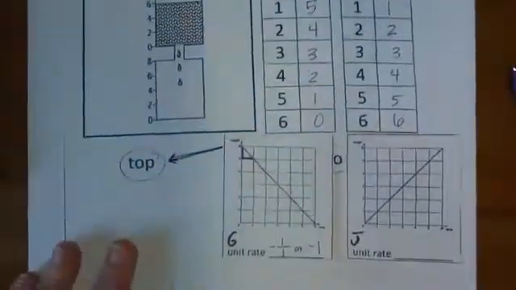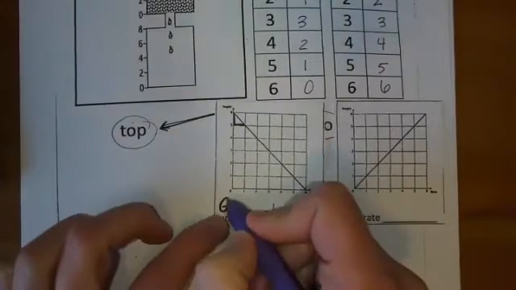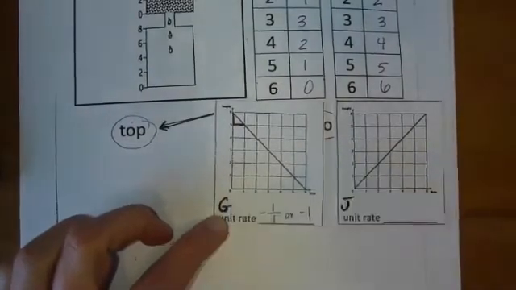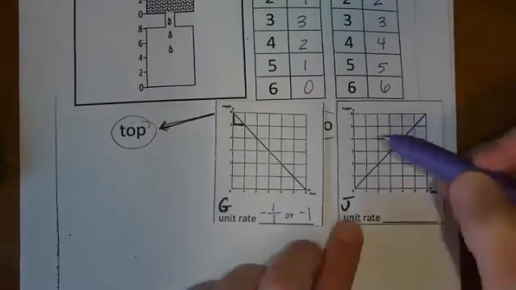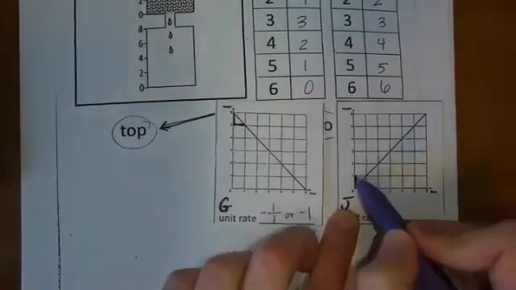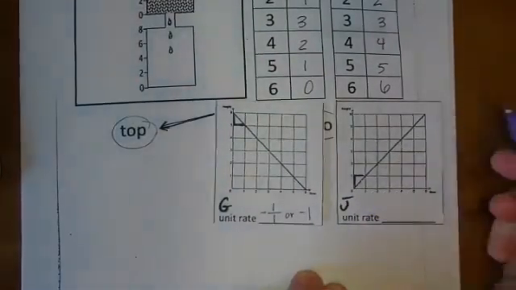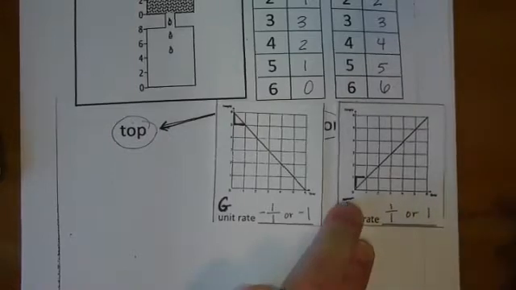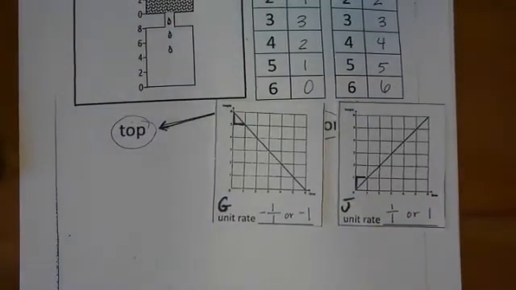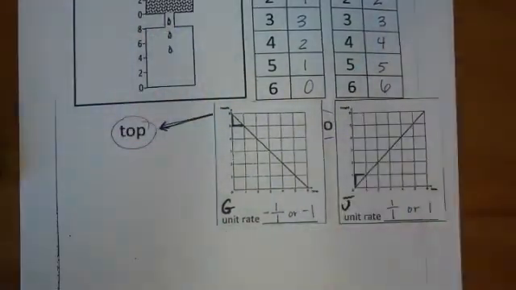Let me slide that so you can see. Here we go. And by the way, I know this looks like a 6, but this is a G. Okay. So now let's find our unit rate for graph J. It looks like we go up 1 and over 1. And we're going uphill, so it's positive, so we're going to do 1 over 1. And another way to write that is just a 1, if you'd like. Okay, so we have both graphs for the tables.